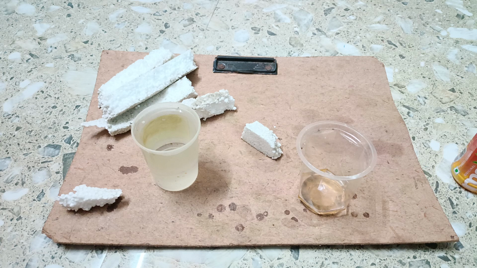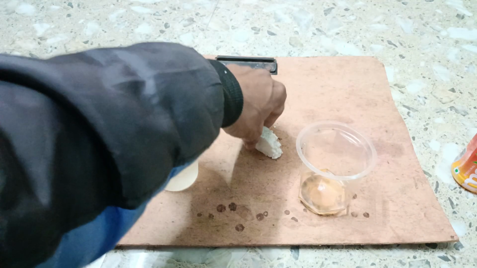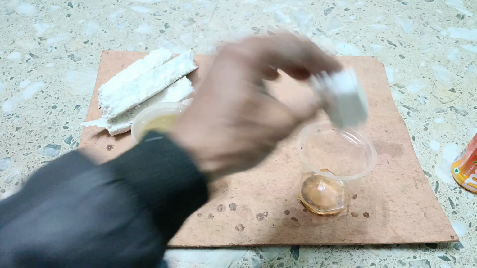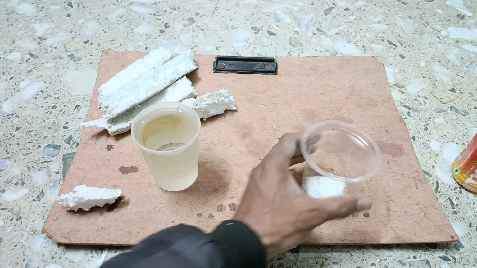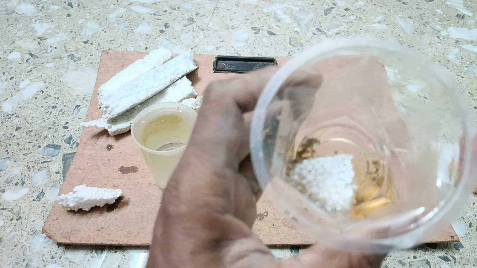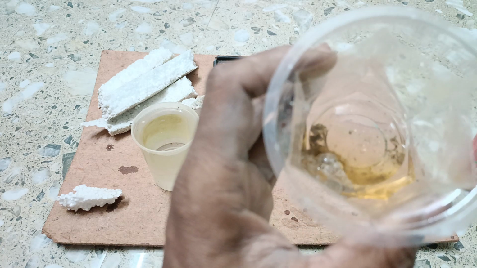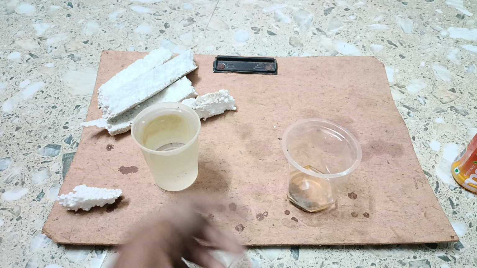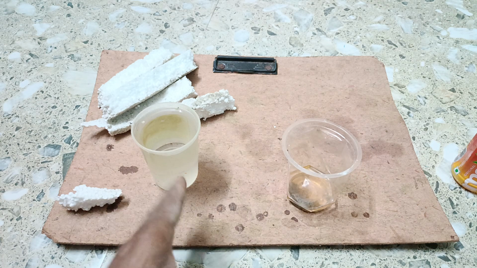And it is a hydrocarbon. In petrol, these thermocol dissolve very easily. Oh my god, you can see that thermocol dissolves in petrol but not in water.